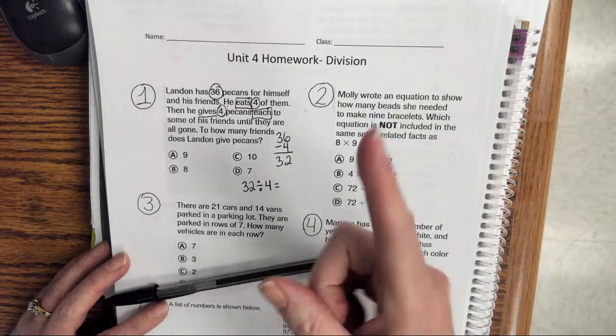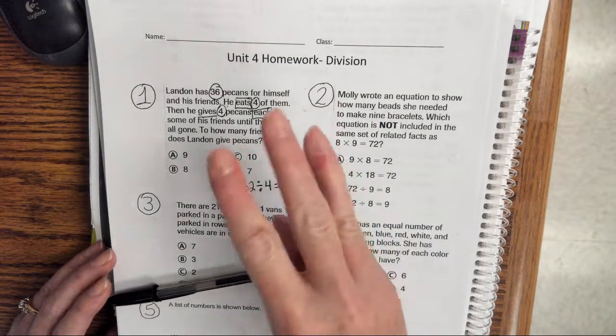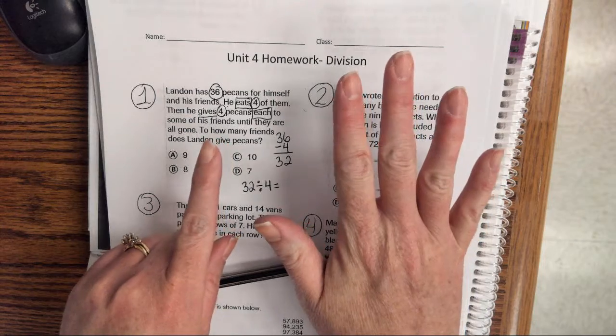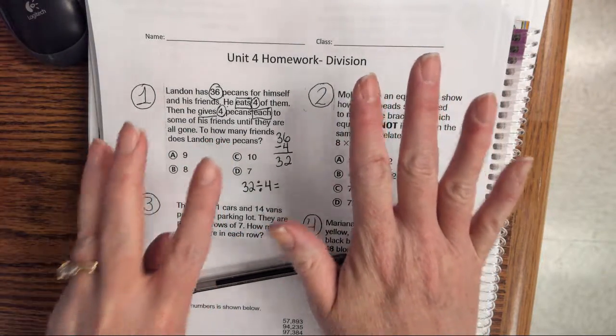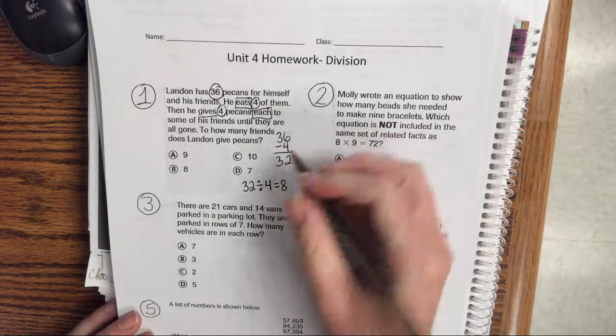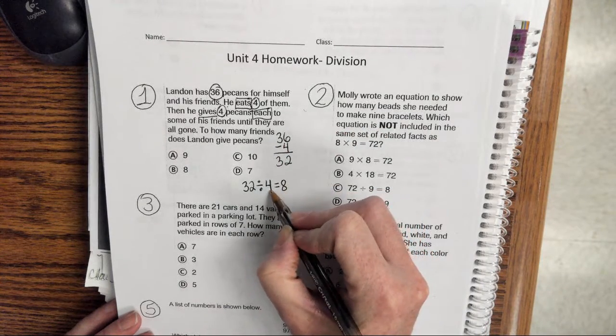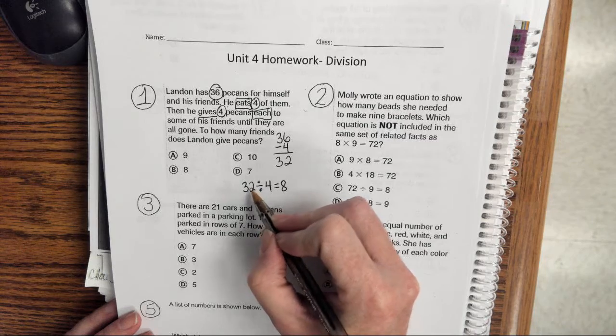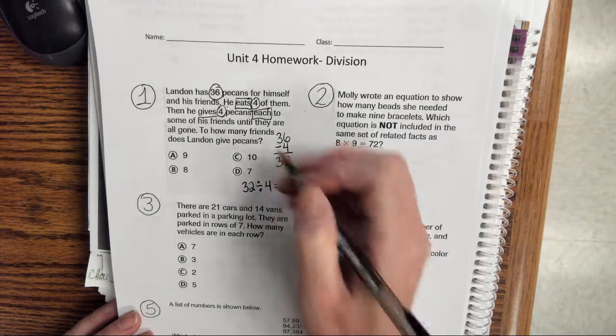So we can count by 4s. 4, 8, 12, 16, 20, 24, 28, 32. So that's 8. Because 8 times 4 equals 32. So 32 divided by 4 equals 8.